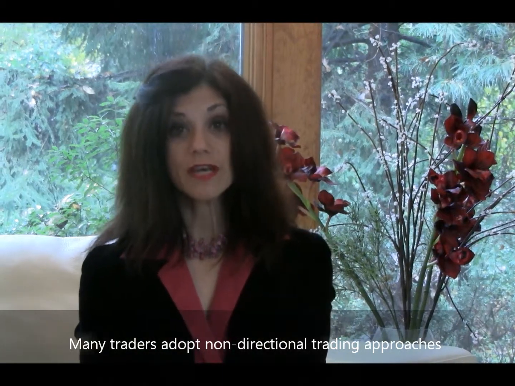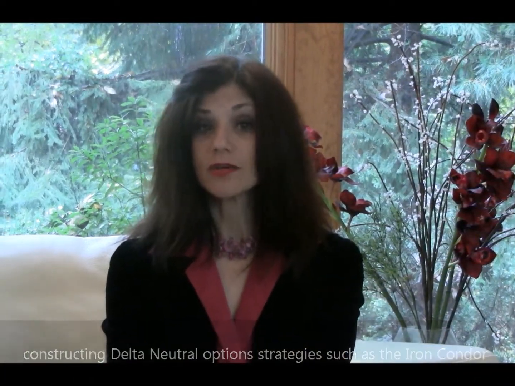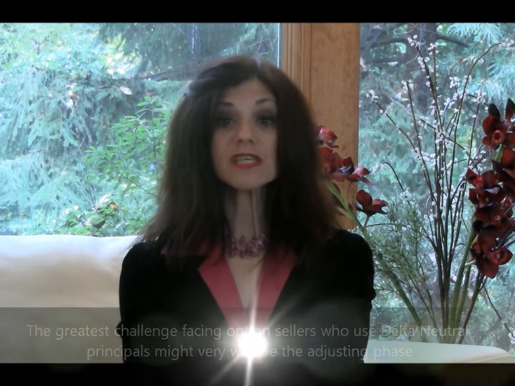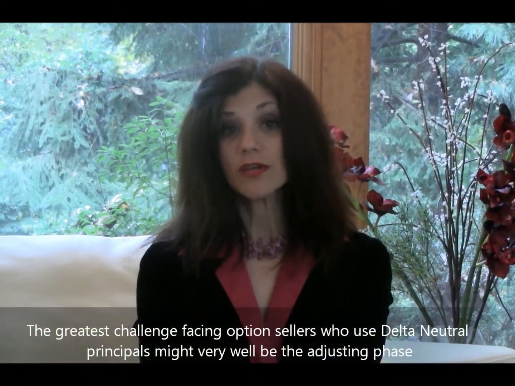To recap, many traders adopt non-directional trading approaches, trading with little regard to market direction. Selling options and specifically constructing delta-neutral option strategies such as the Iron Condor allows us traders to be less subjected to market direction influence as they focus on the advantages of time decay. The greatest challenge facing option sellers who use delta-neutral principles might very well be the adjusting phase. Traders who implement the Iron Condor concentrate on keeping the overall position delta-neutral, thus allowing time decay to prevail as they inevitably near expiration.